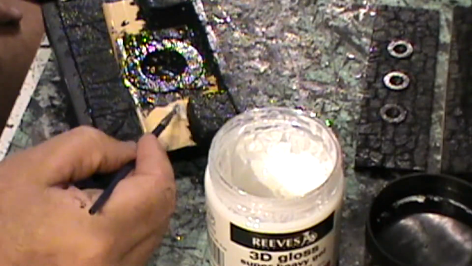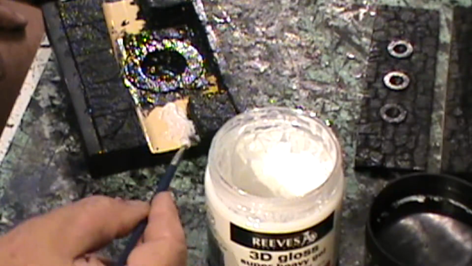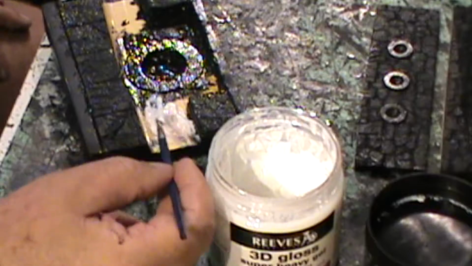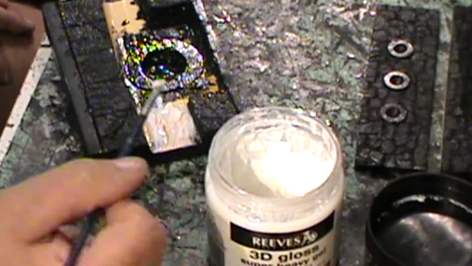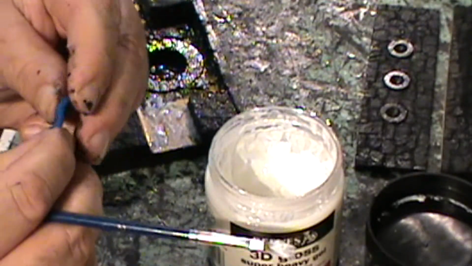For consistency, the same gel technique is used to create the sludge in the bottom of the sewer trench. You should be able to notice here that each time I apply the gel, I'm always running it in the same direction. This is to create the impression that the material is flowing along.